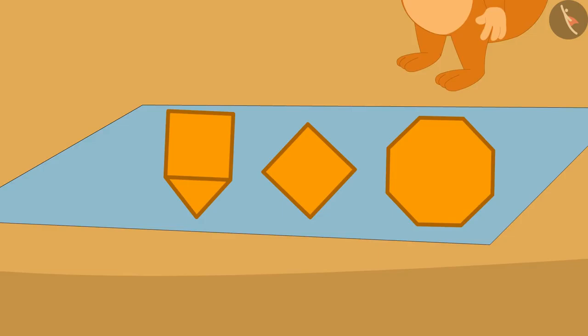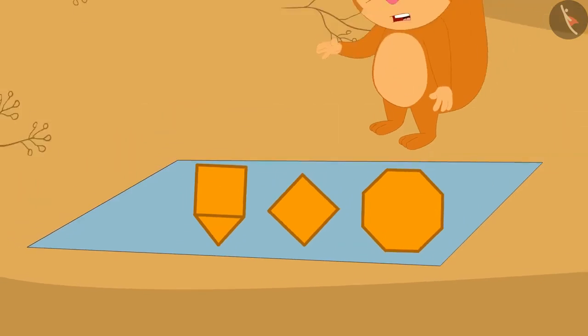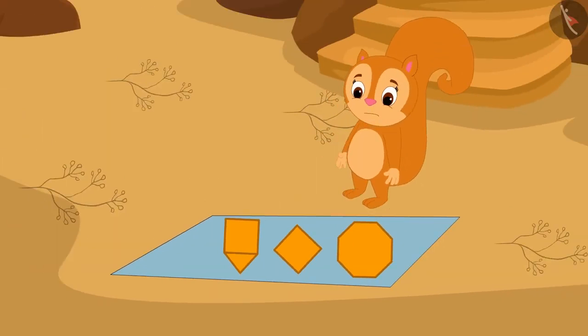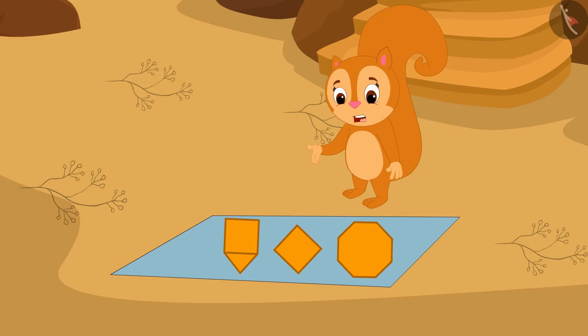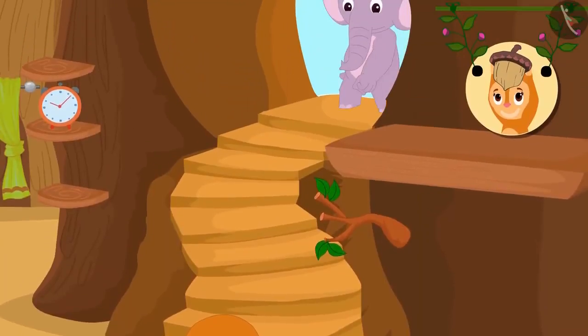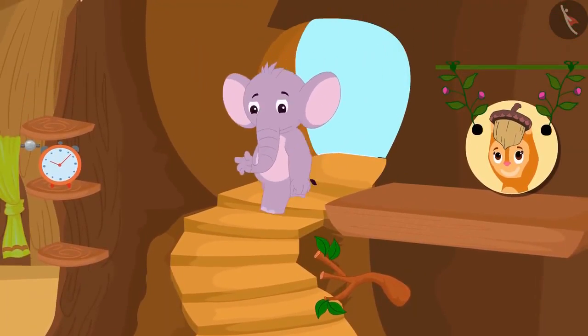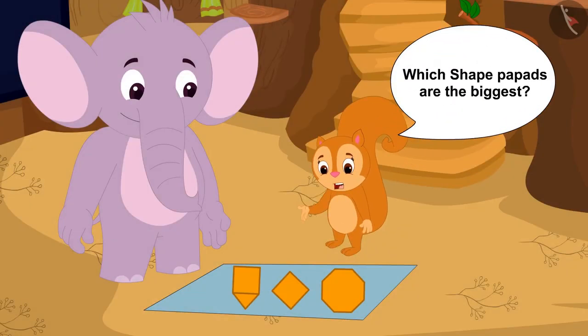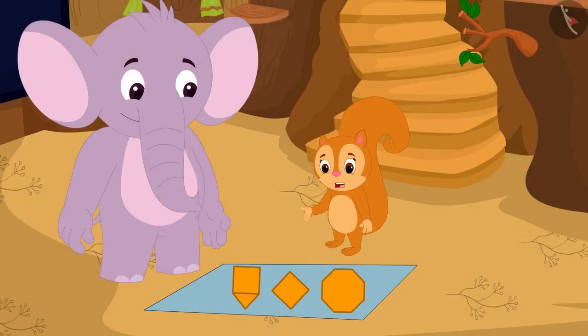But all 3 are of different shapes. Then how do I find out which shape papads are the biggest? Chanda got absorbed in thinking. Just then, Appu came to her house. Chanda asked this question to Appu.